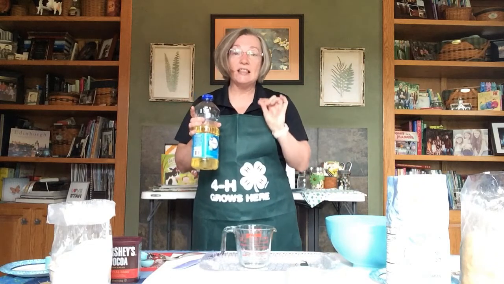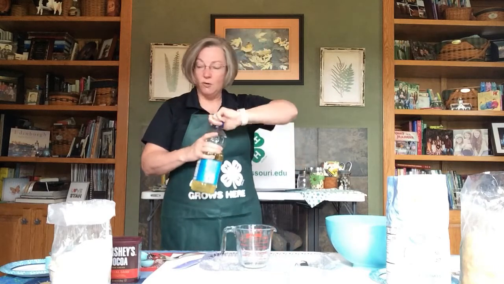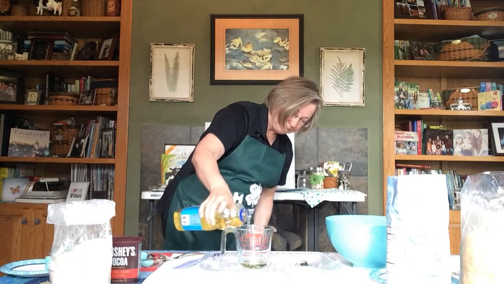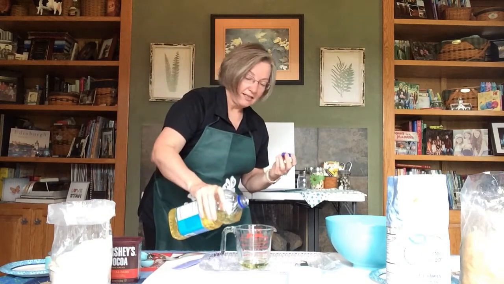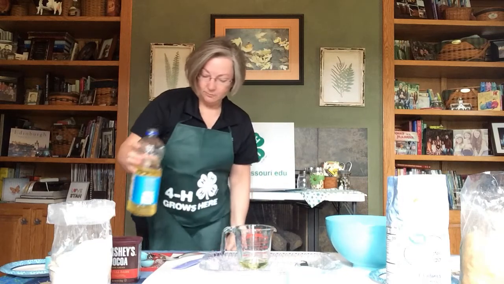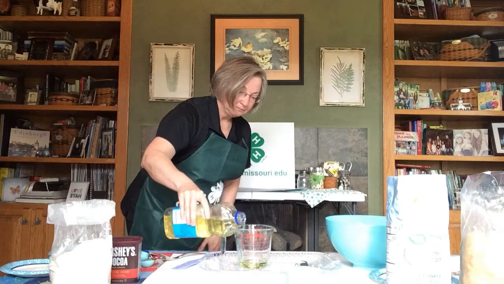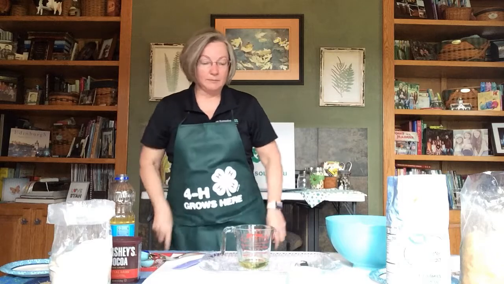So I need to be eye level with my measuring cup to make sure that I have the proper amount. So I'm going to go ahead and put in what I think is a 1/4 cup. And from this view, it looks like a 1/4 cup. But when I get down eye level, guess what? I'm not there yet. So you want to be eye level with your measuring cup. And I need just a little bit more. And that is my 1/4 cup.